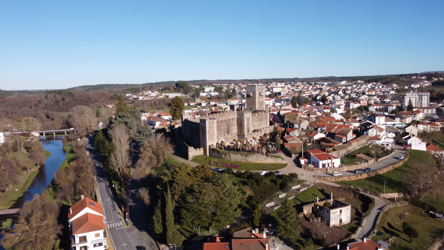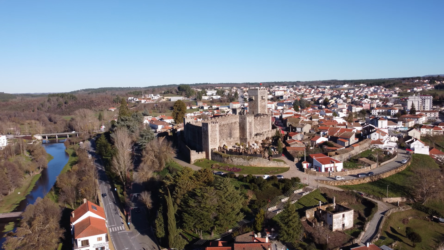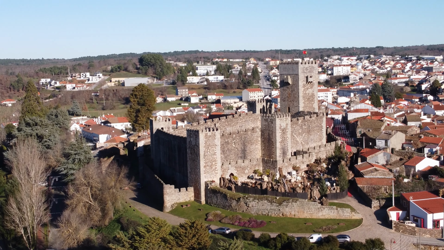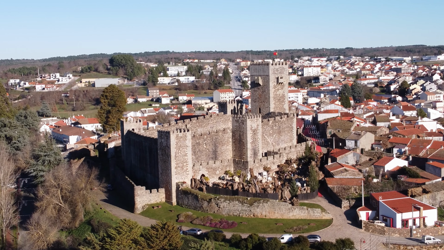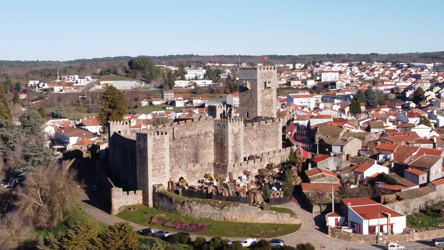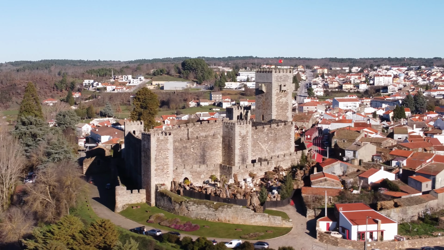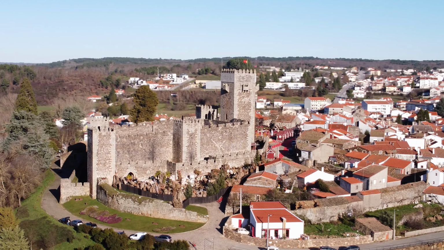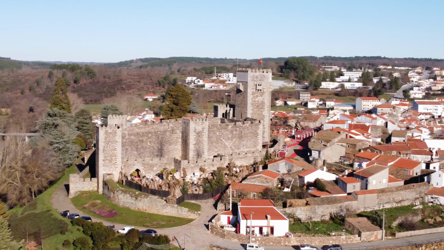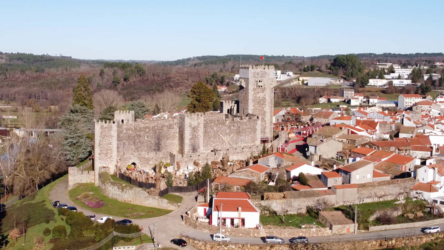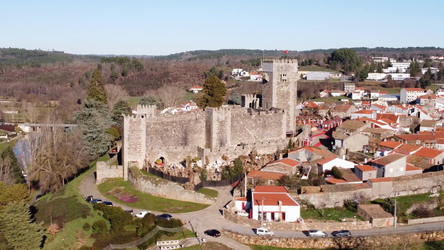Let's frame the castle properly first. And why not increase the zoom to 2 times to enhance the parallax effect. Let's also move to the right to have a little runway. Perfect. And now move left and rotate right.